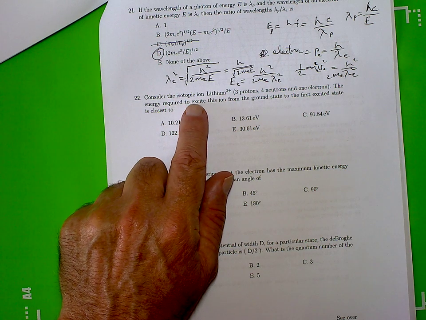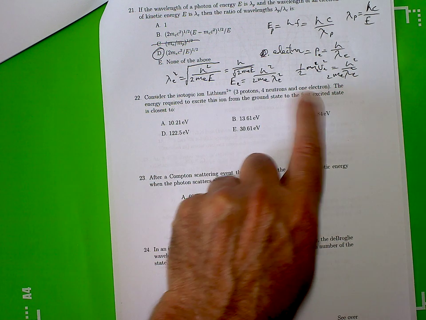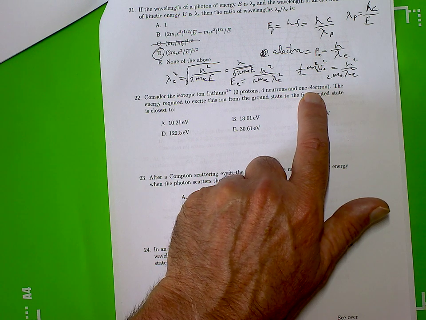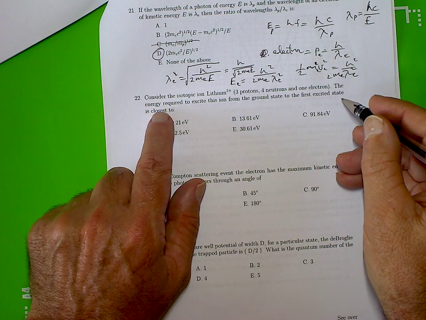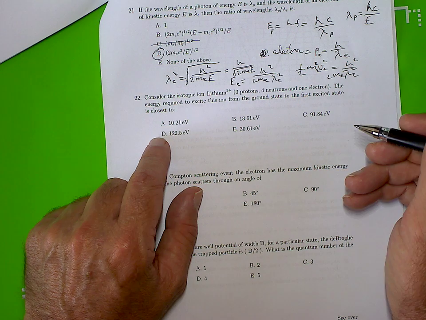Okay, consider isotopic ion lithium 2+. 3 protons, 4 neutrons and 1 electron. So it's a standard single electron atom, so it works like a Bohr atom. The energy required to excite this ion from the ground state to the first excited state is closest to.